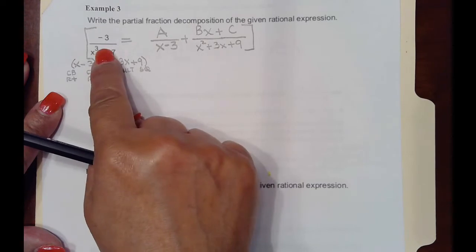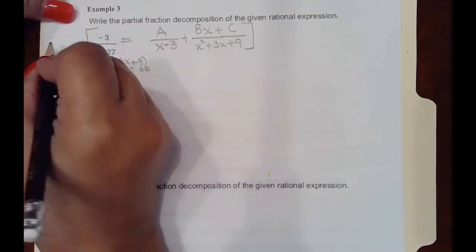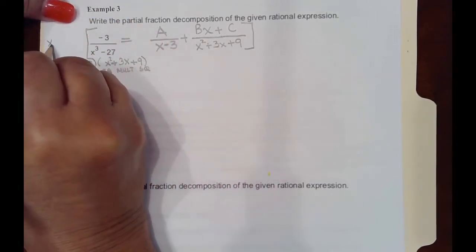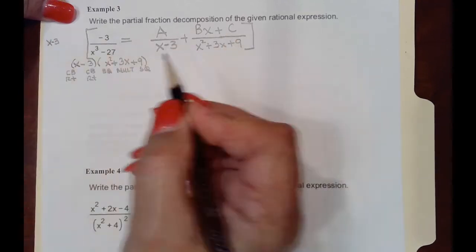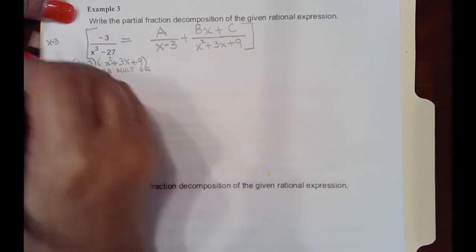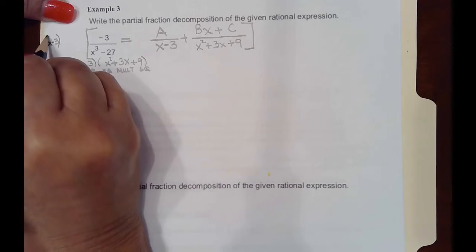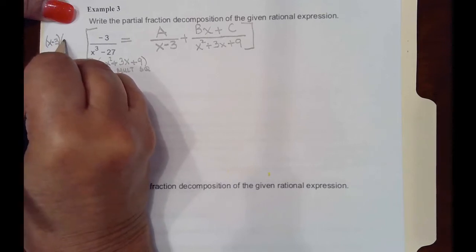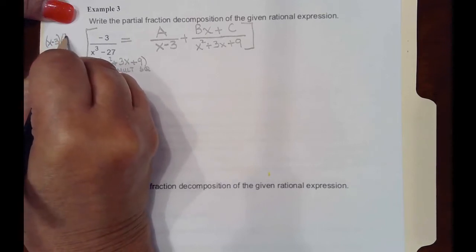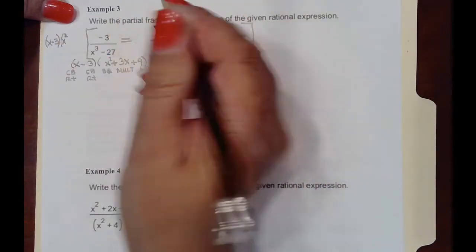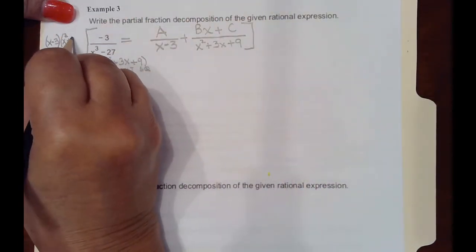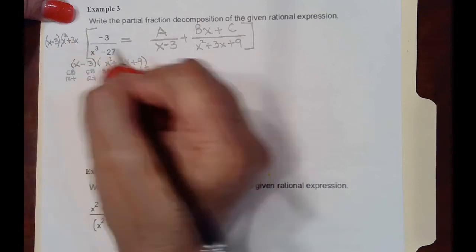So don't leave it like that. Take these factors and throw them out here. Always you'll find your LCD under the main fraction. So x minus 3 times x squared plus 3x plus 9.